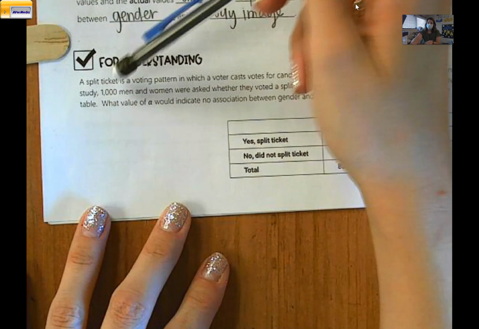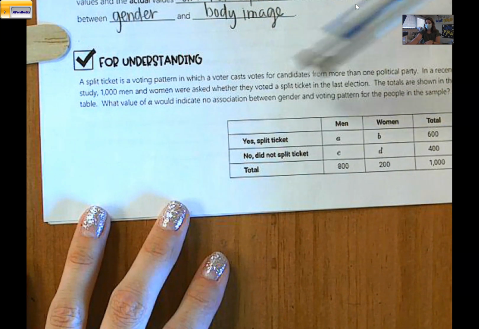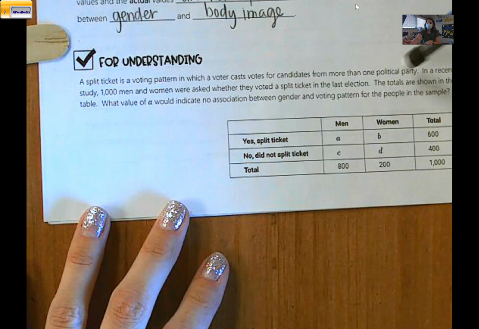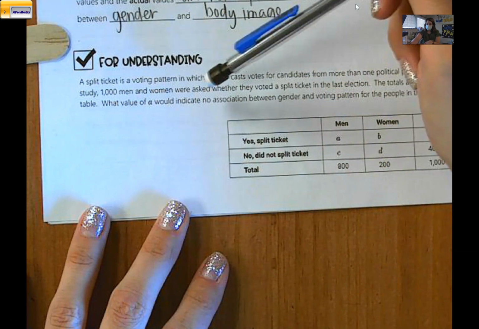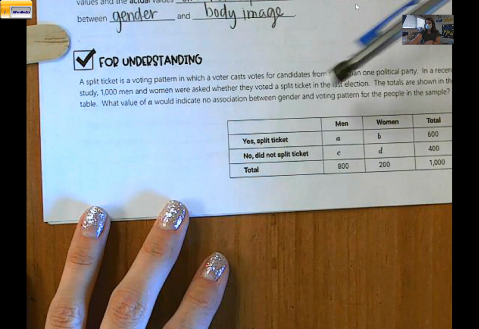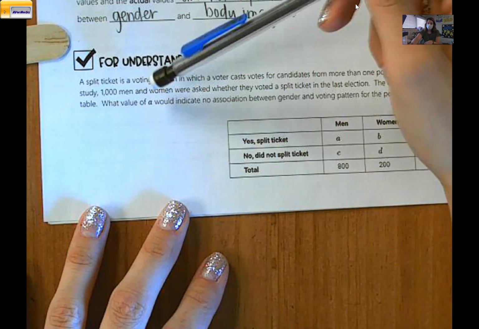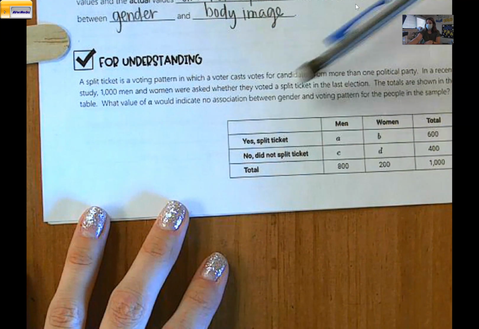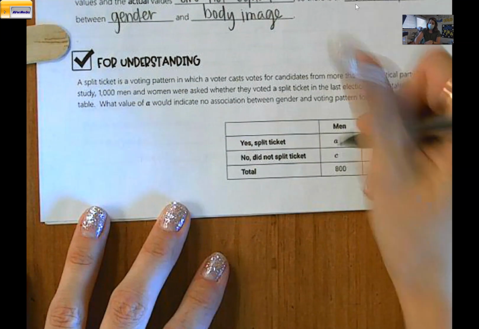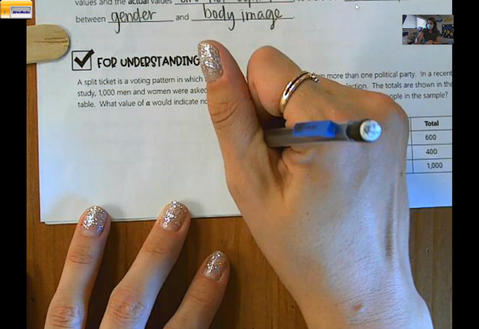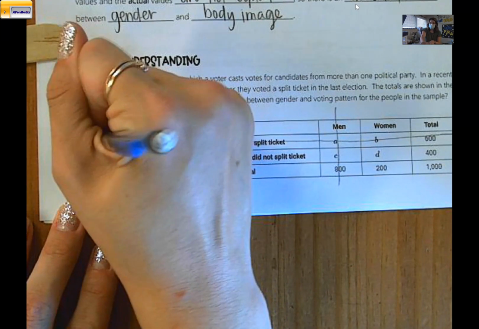A split ticket is a voting pattern in which a voter casts votes for candidates from more than one political party. In a recent study, 1,000 men and women were asked whether they voted a split ticket in the last election. The totals are shown in the table. What value of A would indicate no association between gender and voting pattern? So you're looking for A. See if you can find it real quick, and then we'll clean up. You are looking for A.